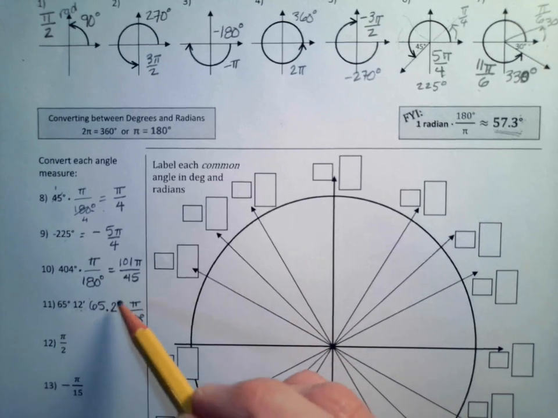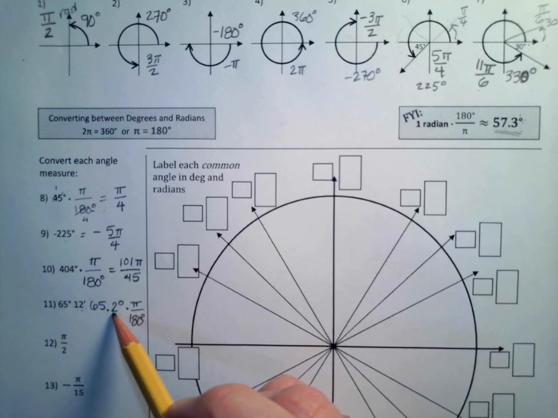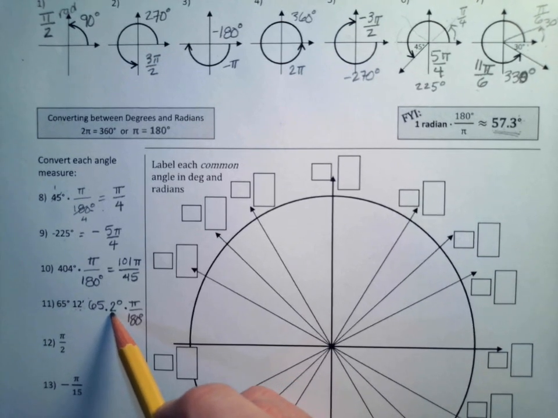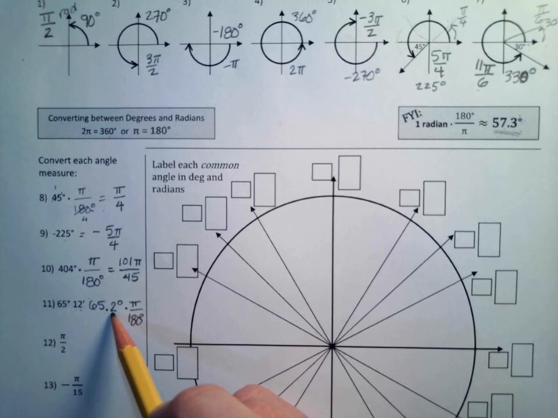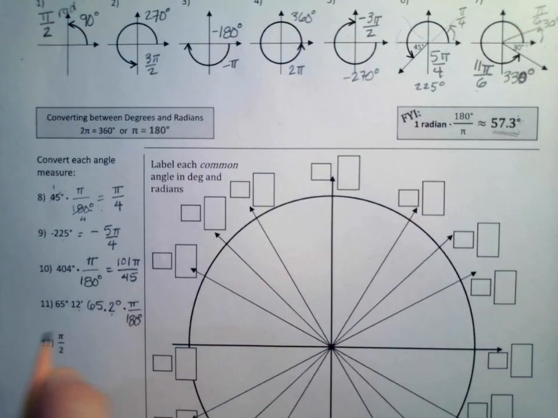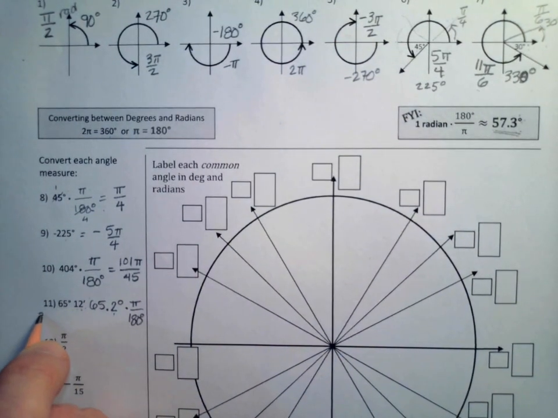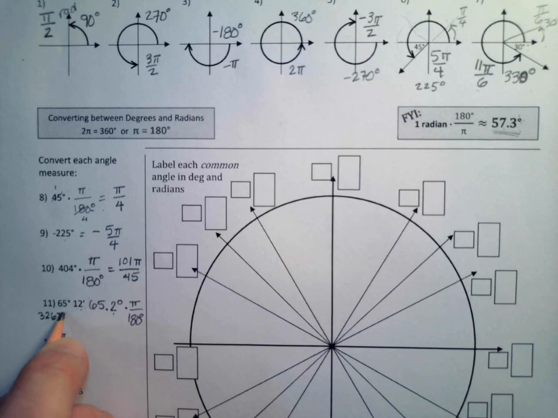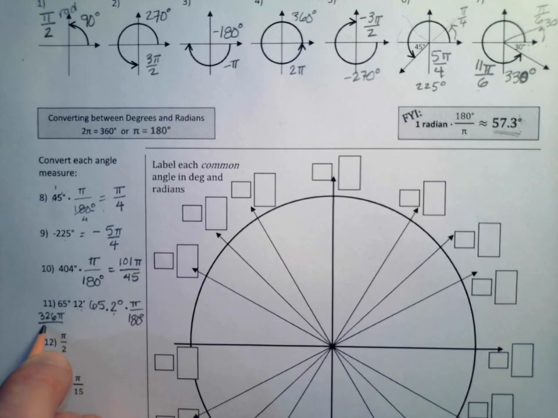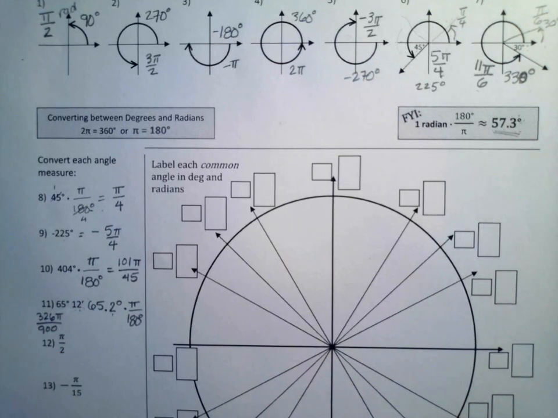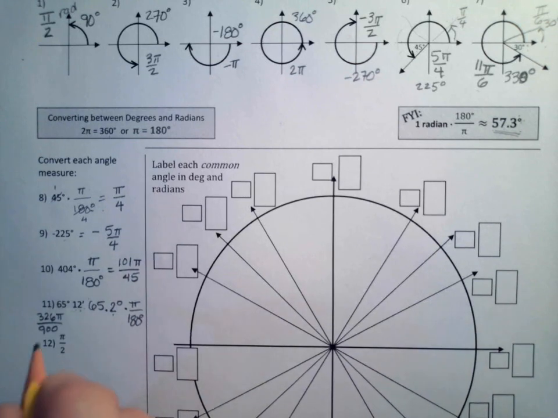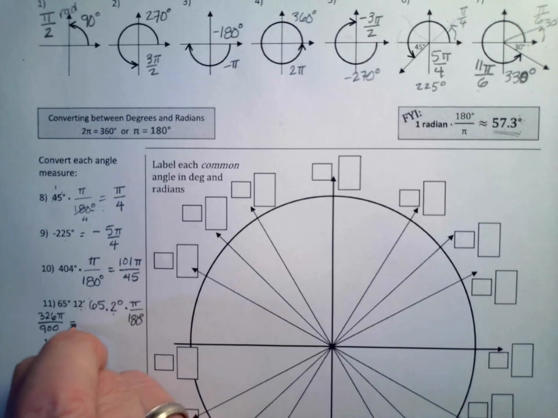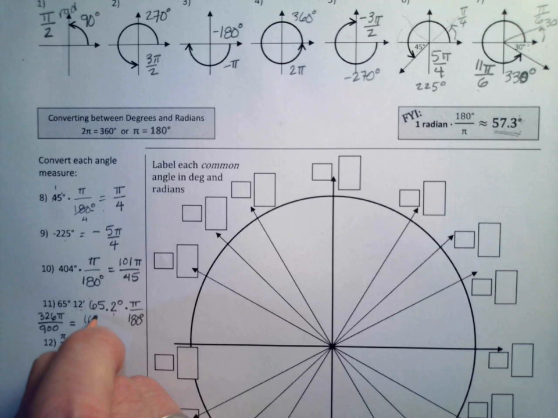Usually we divide the top and bottom, but it's a decimal, so we would like to multiply. Let's see, I could get 326 pi over 900, and then I could reduce that. One way or another, you get down to 163 pi over 450.